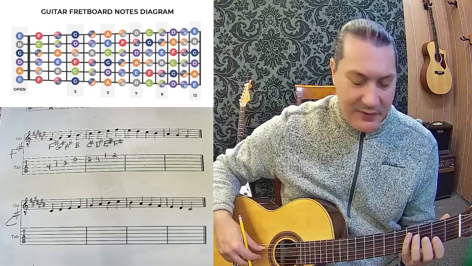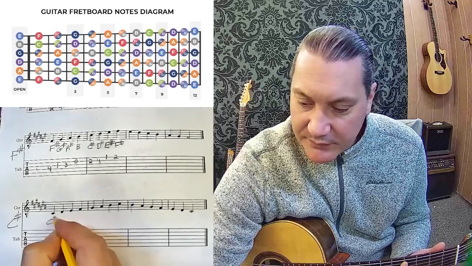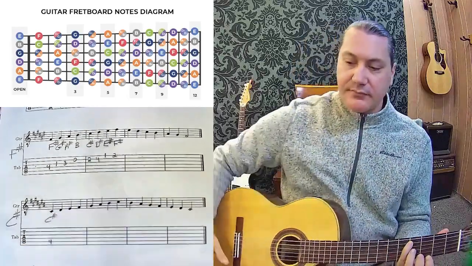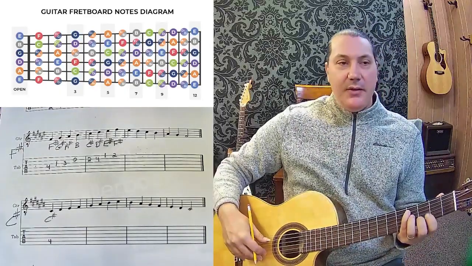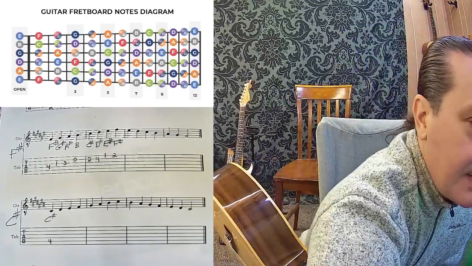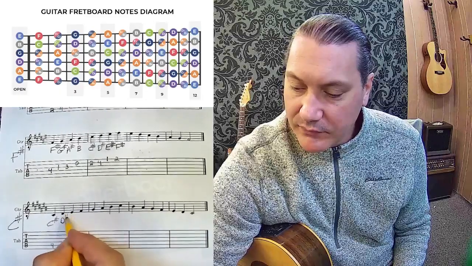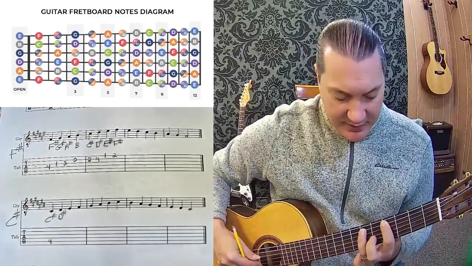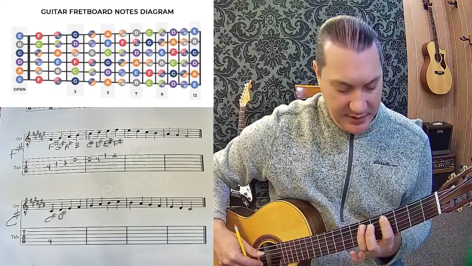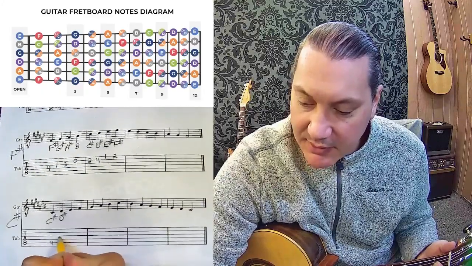Alright, here we go. First note, C sharp. C sharp is fret 4, string 5. Alright, what's a whole step up from that note? The answer is D sharp, which I found by going up to fret 6, but I don't want to play fret 6. I want to play fret 1, because we're keeping it in first position.